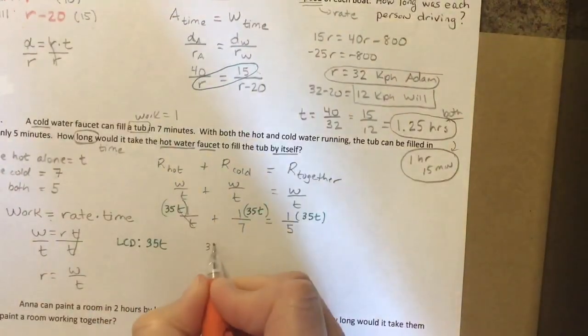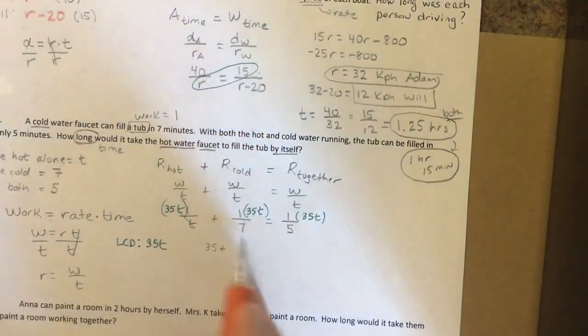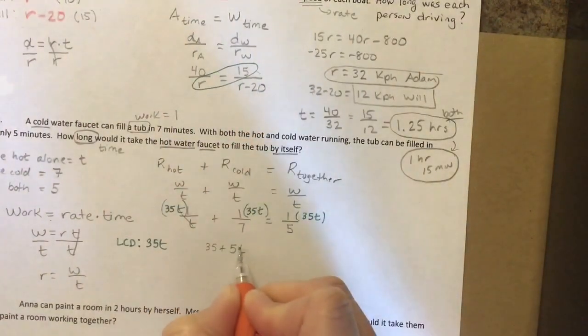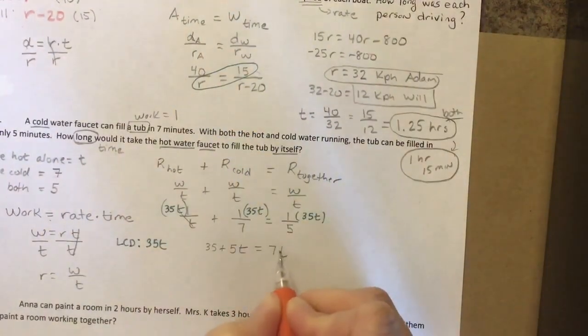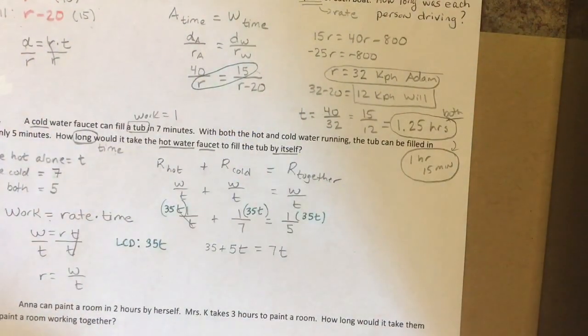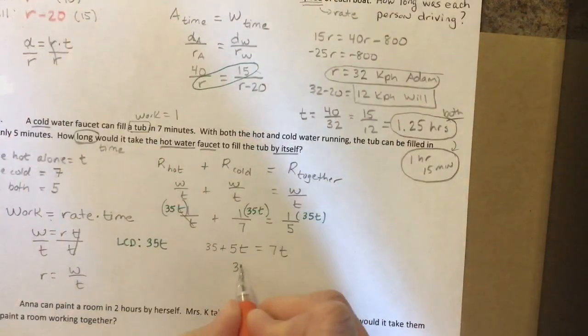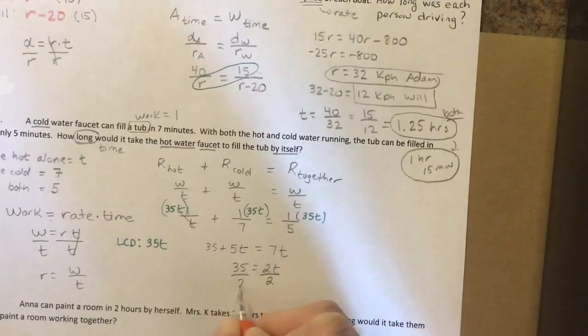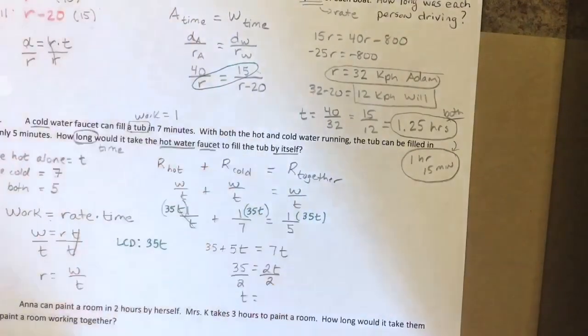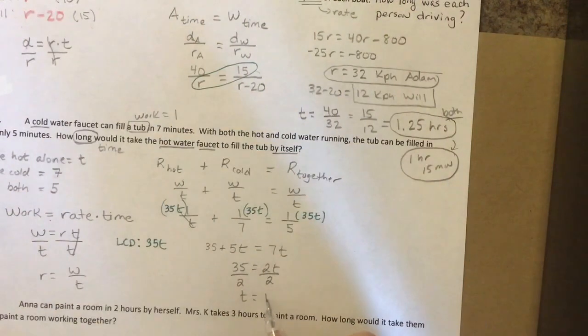I get 35 plus 35 divided by 7, 5t, equals 35 divided by 5, 7t. Now we solve for t, subtract 5t. 35 equals 2t, divide. So what's time? 35 over 2. That's 17 and a half.